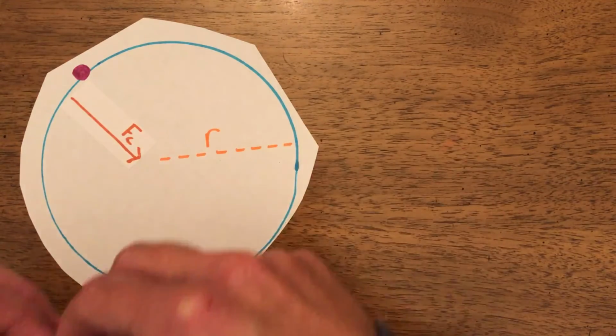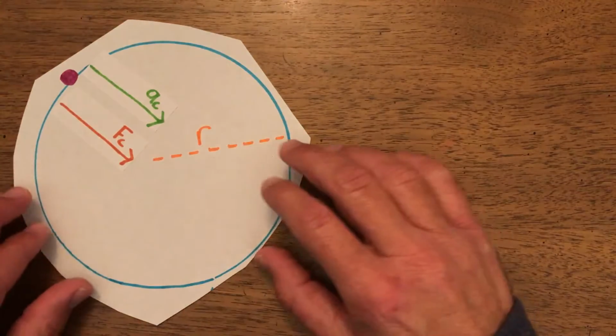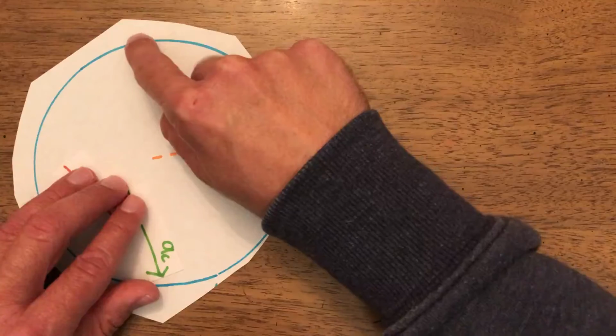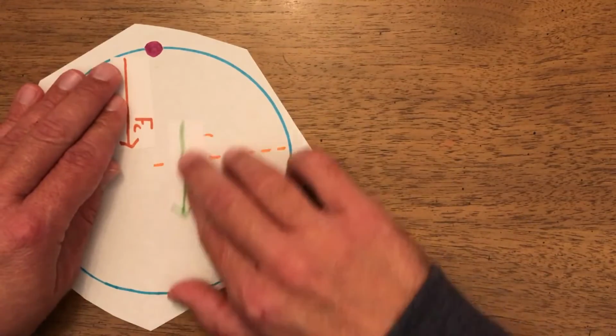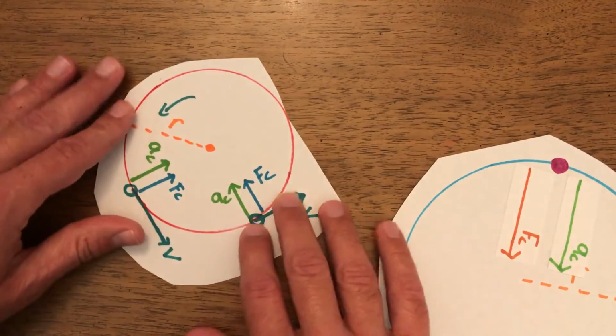By the way, acceleration and forces are always in the same direction. So the acceleration will also point towards the center. If we're up here on top, then we have to push it down towards the center, and the acceleration will be down towards the center as well. So this picture kind of sums it up.